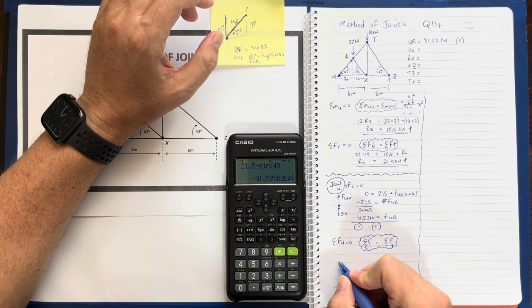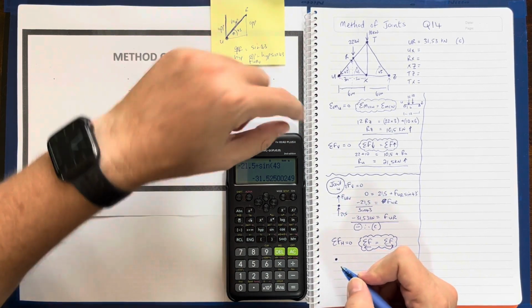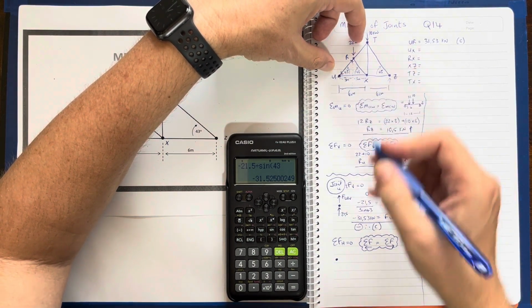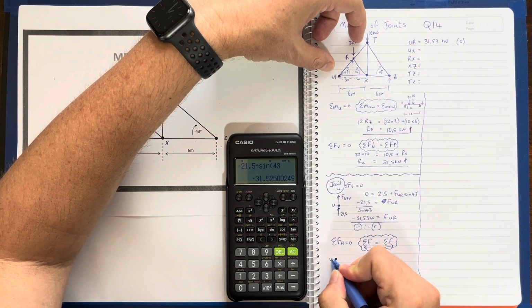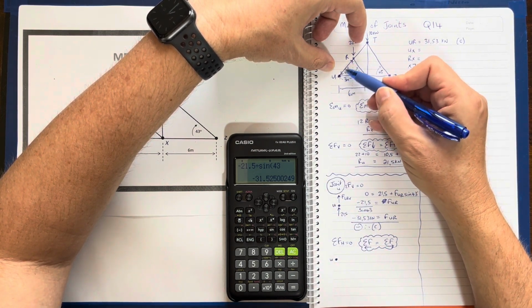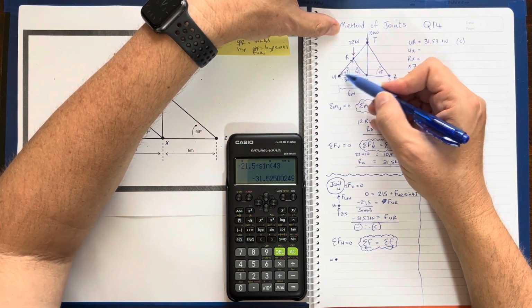But let me have a look at this. What have I got? I have got a joint, but I've got an angle at U. So that is point U, that is joint U. I have got a force that's at an axial load. It's at an angle, 43 degrees from the horizontal.